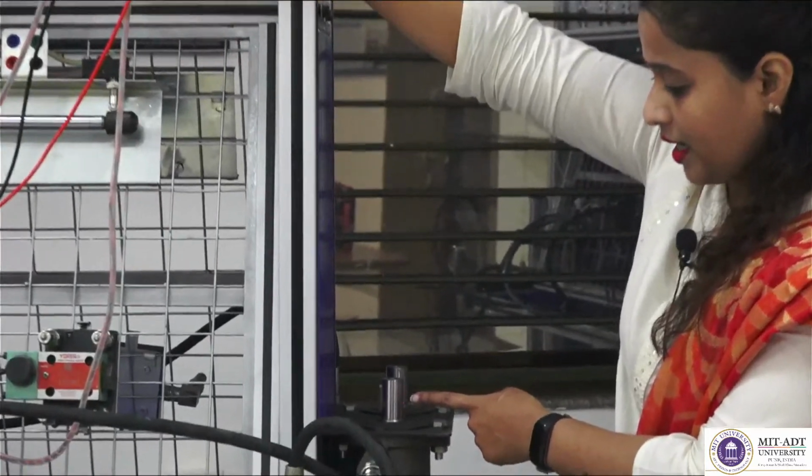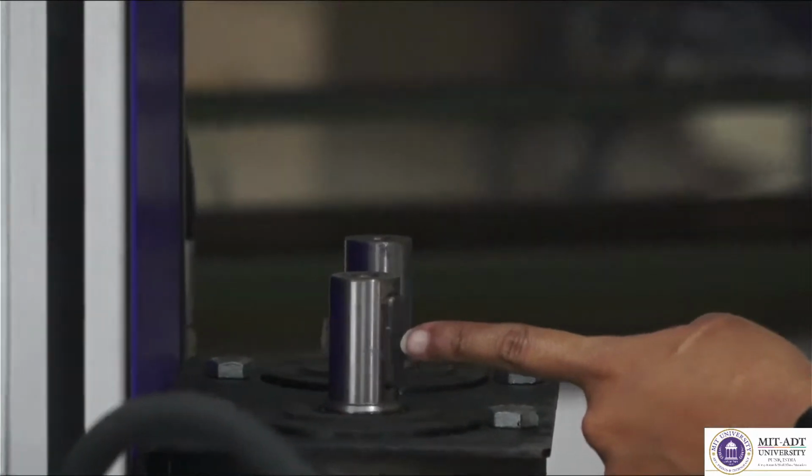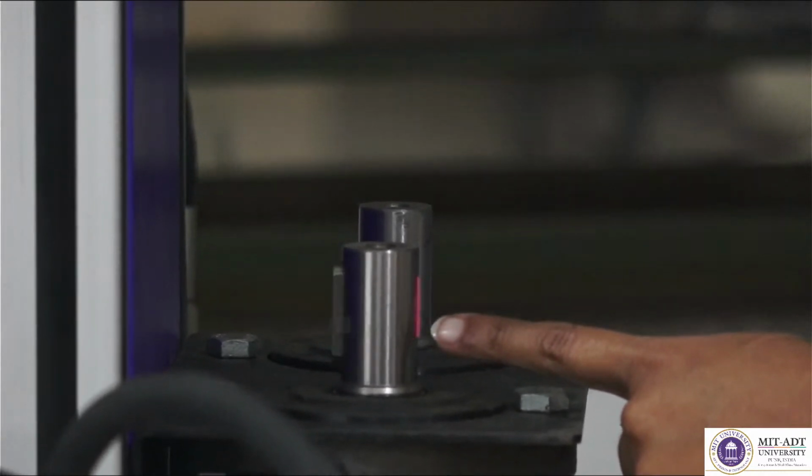I am pressing it, it has reversed its position. I am pressing it one more time, it has reversed it.